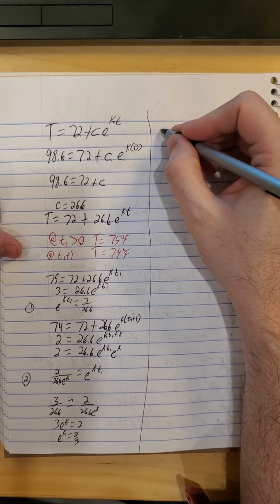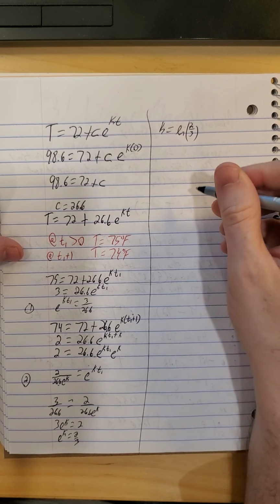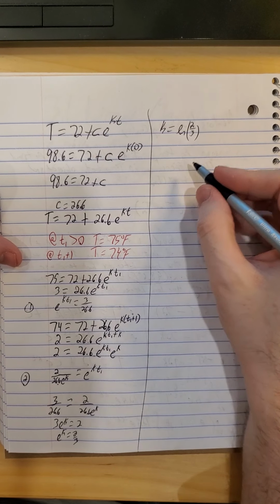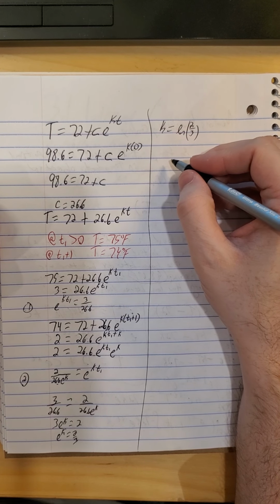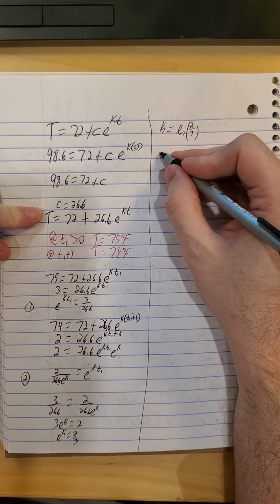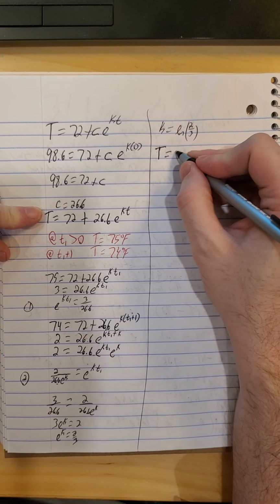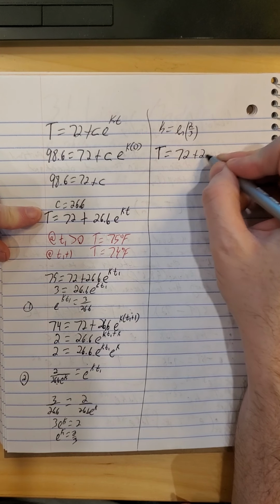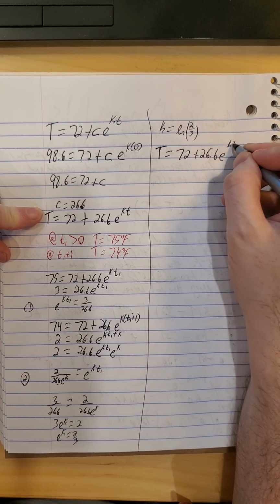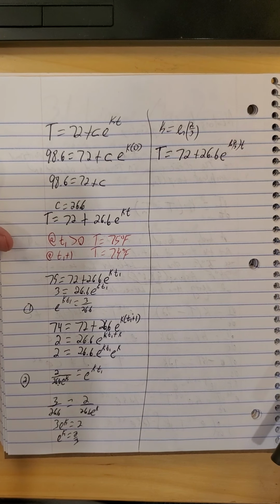So then k would be the natural log of 2/3. So now I can add a little bit more detail again to our equation. So t is worth 72 plus 26 6/10 e to the natural log of 2/3 times t.